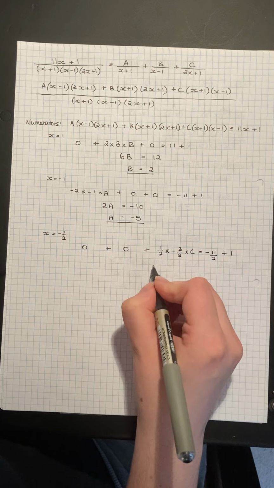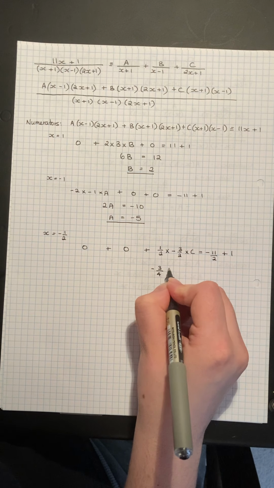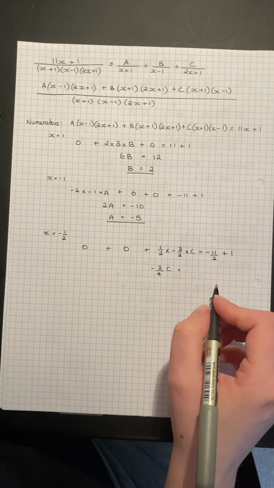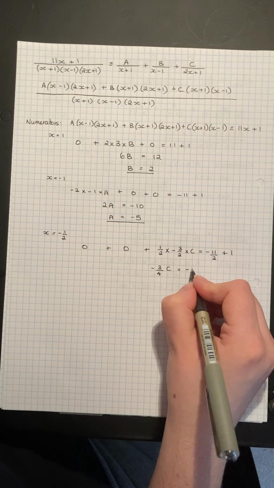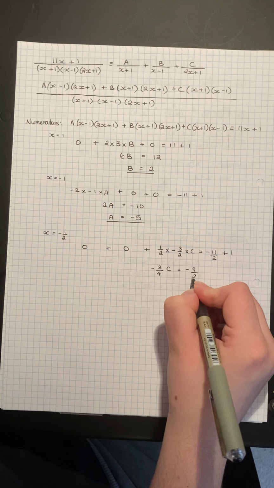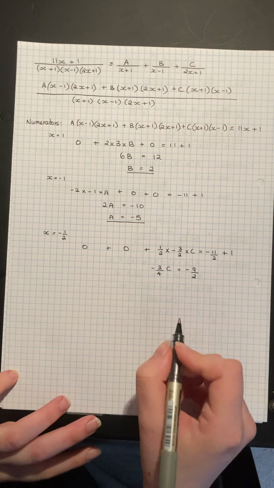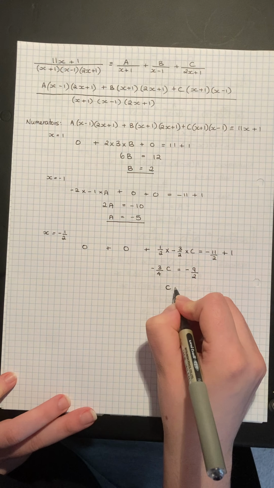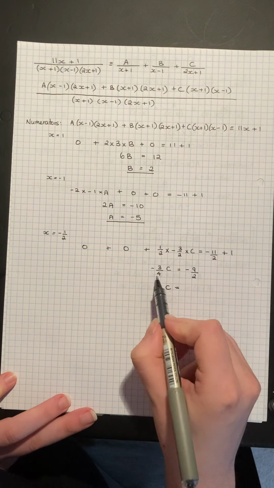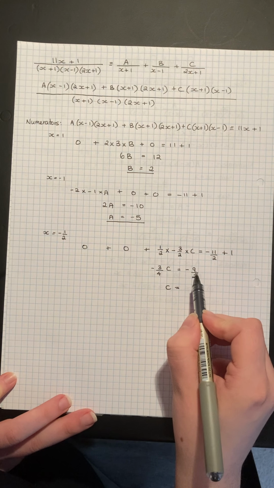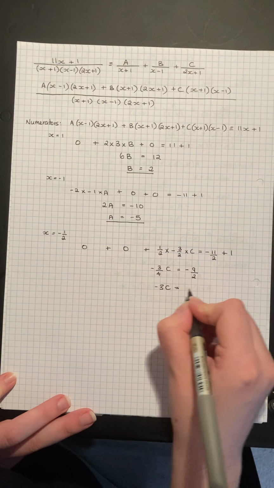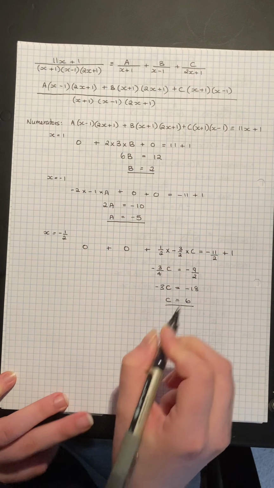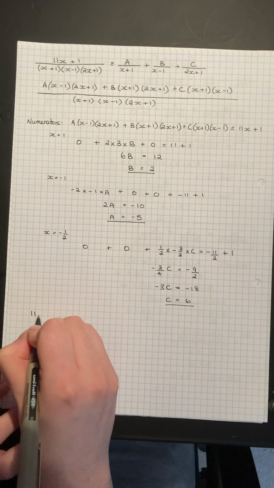Then simplifying this, we're going to have negative 3/4 c equals negative 9/2. Then multiplying that through by 4, we're going to have negative 18, so minus 3c equals negative 18, and then c equals 6.